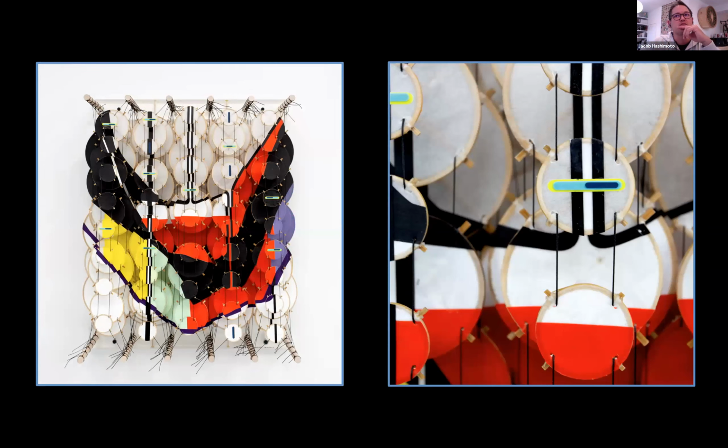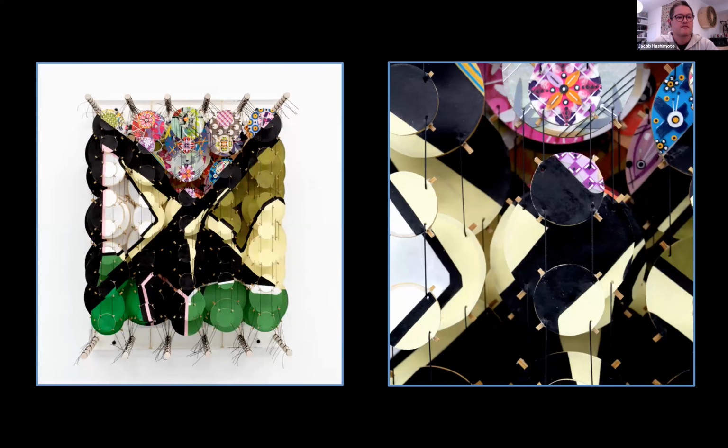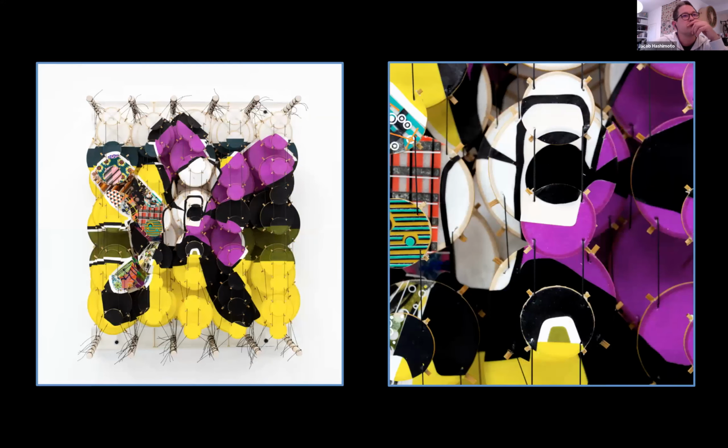And all these are made the same way. And again, it's all cut paper. So we're taking these designs and making digital cutting files to do this.